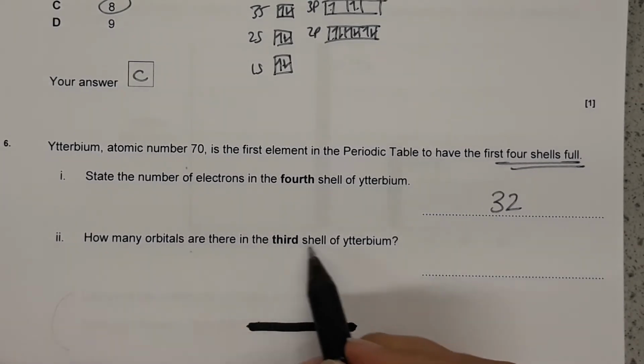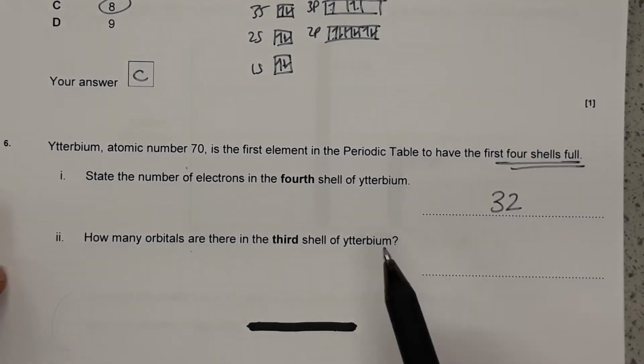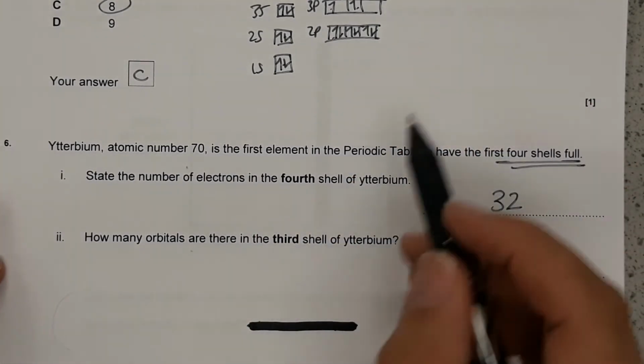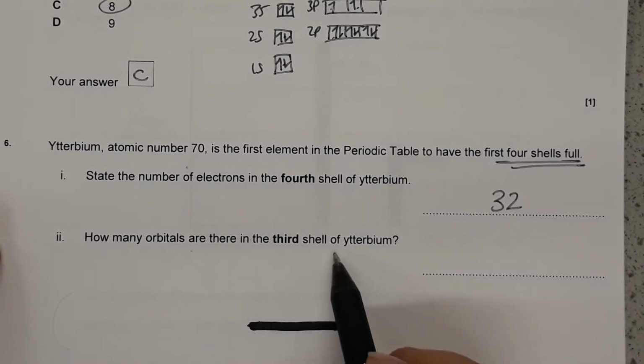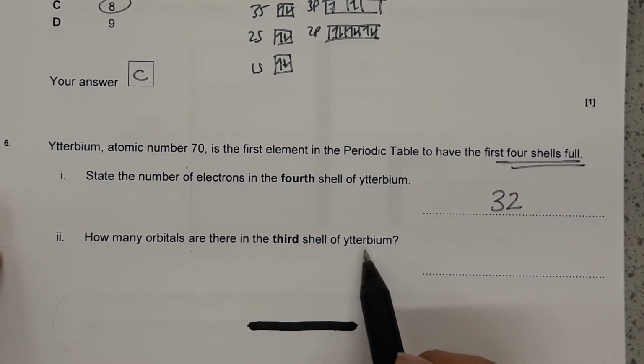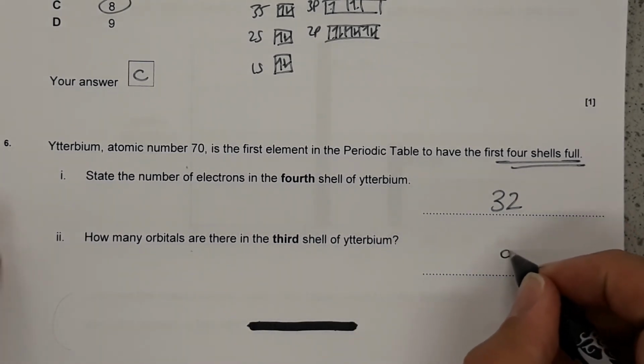How many orbitals are there in the 3rd shell of ytterbium? Okay, so in the 3rd shell, you can have 3s, 3p, and 3d. All right, if the 3rd shell is full, that means there's 18 electrons. 18 electrons, 2 electrons per orbital, therefore there must be 9 orbitals.